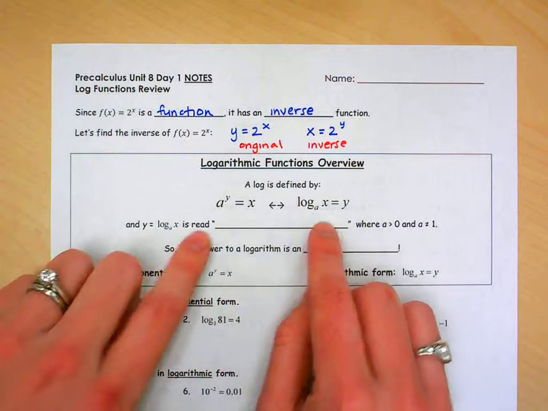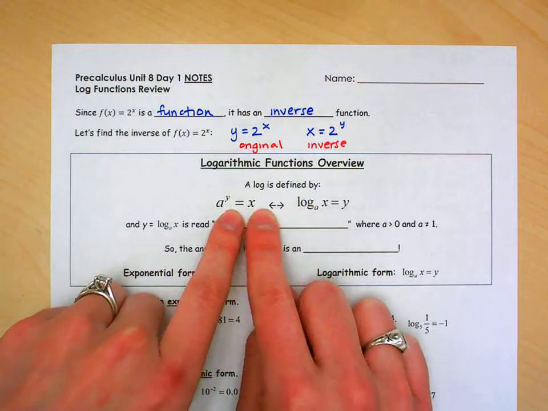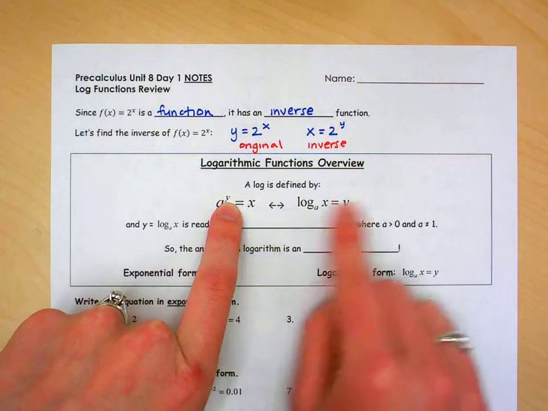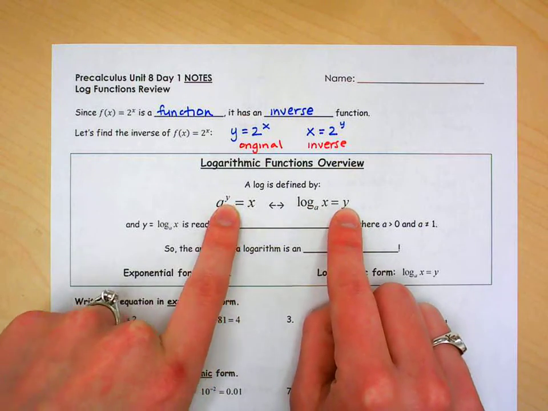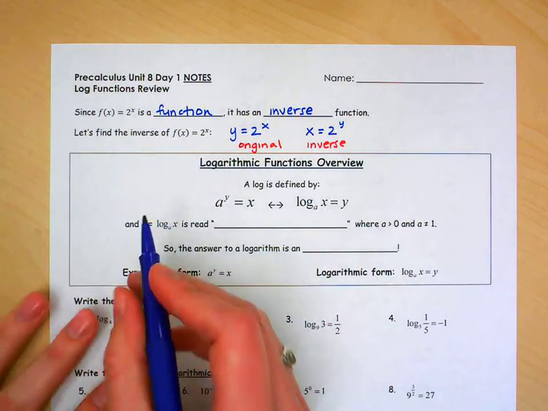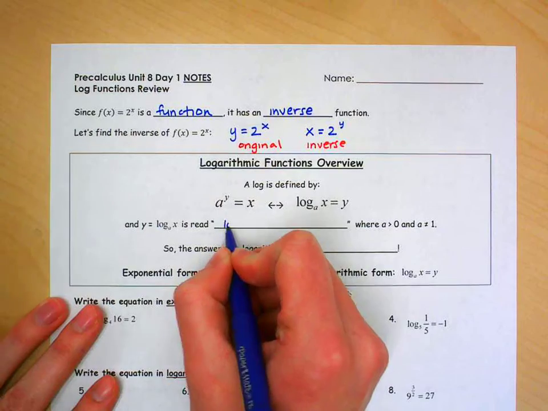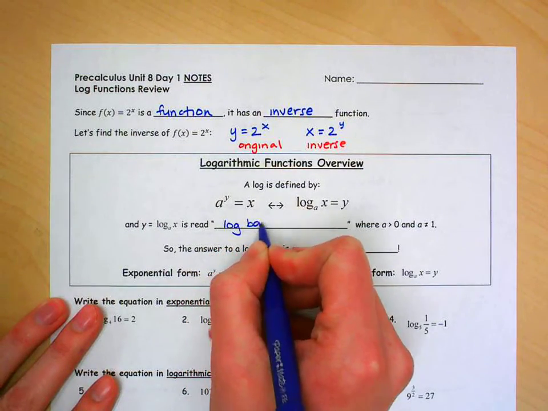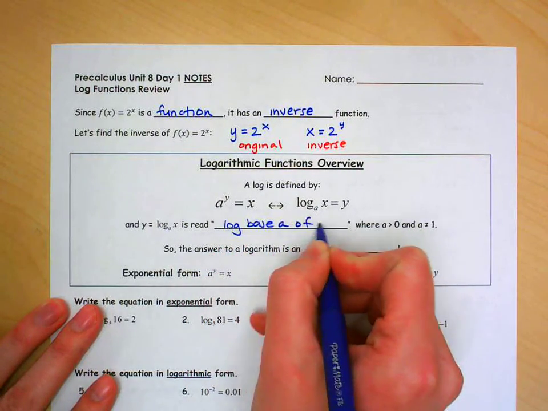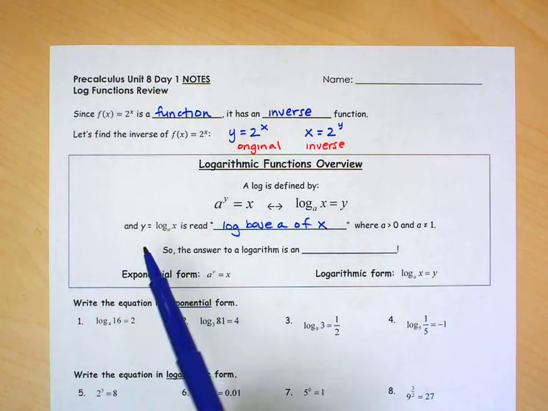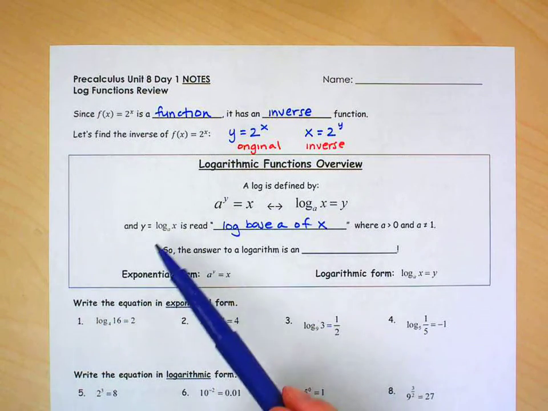A log is going to be defined by this statement here. So if I have an exponent that's y, a log will be equal to the y. And we read it like this. It's read as log base a of x. And this base a has to be greater than 0. We can't have a negative base.